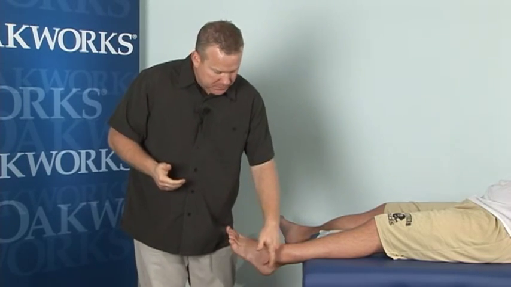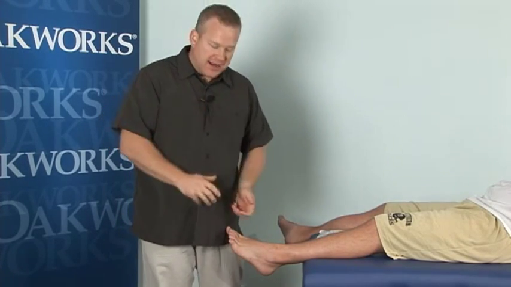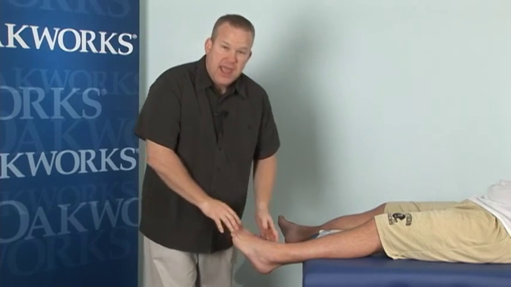And also, if it's bad enough, you'll actually also see pain up the lateral side of the leg. That has to do with the fact that the muscles on the lateral side of the leg try to contract to prevent that ankle from rolling in. And so they get an eccentric load on them, and you have a muscle strain as well.